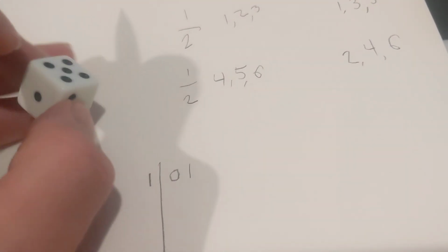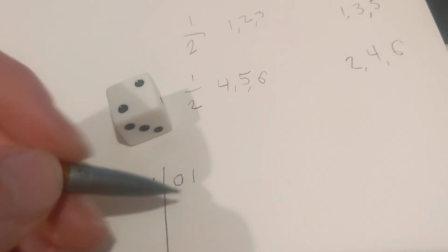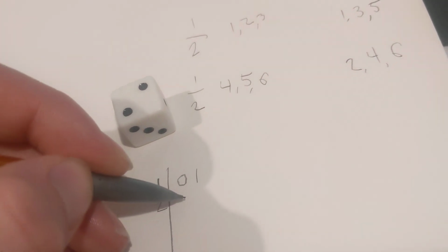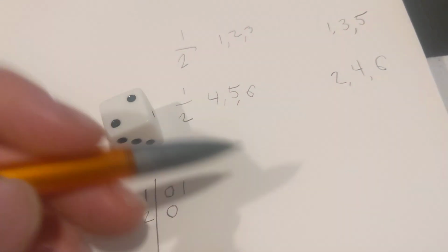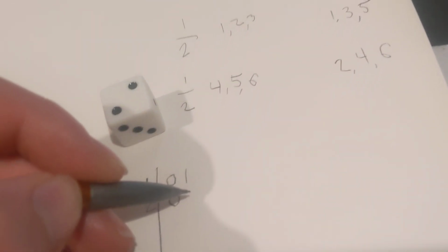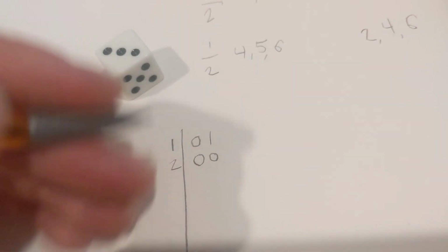Let's say we roll a 2. Well, that's again 3 or less, so the first bit's going to be a 0. It's even this time though, so the second bit is also going to be a 0. What about 3?